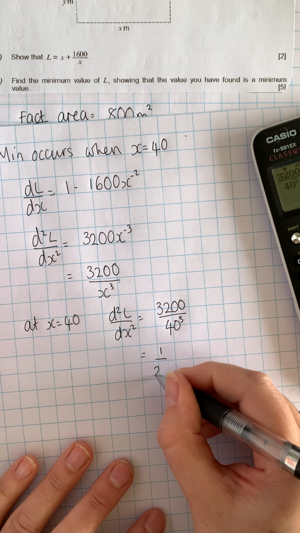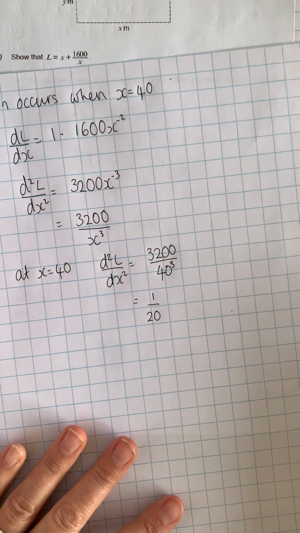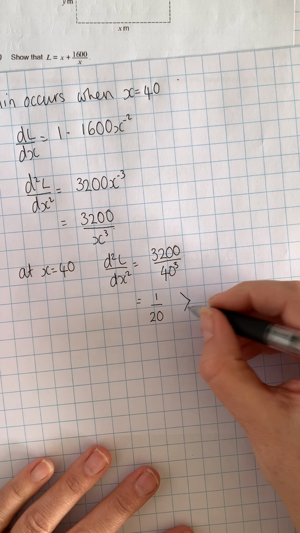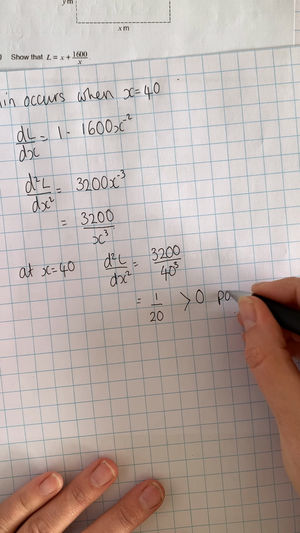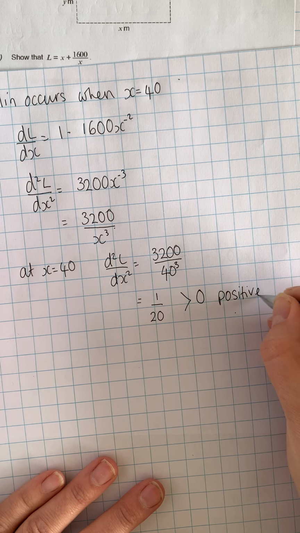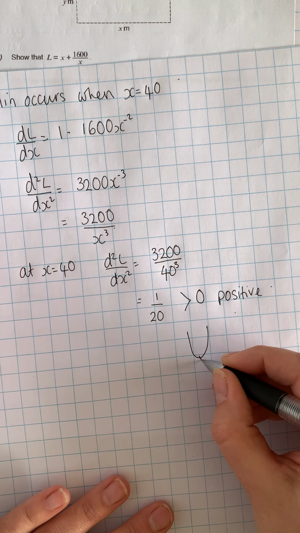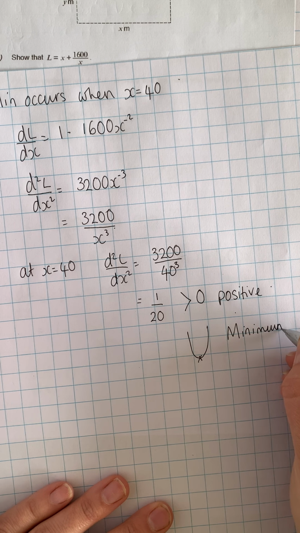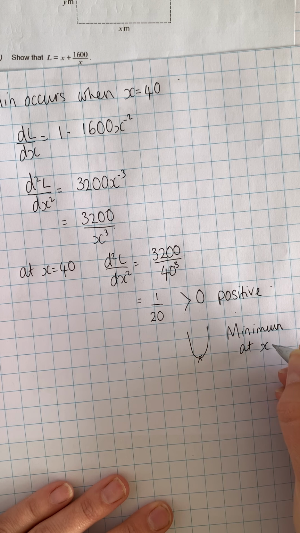But I'm actually not too worried about what value it is. What I'm interested in is whether it's positive or negative. That's positive. Think of your positive smiley face. It's a minimum at x equals 40.